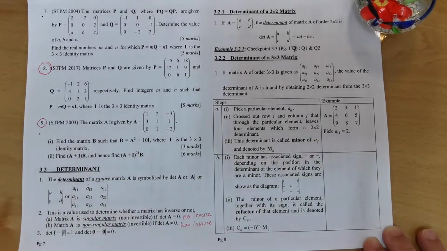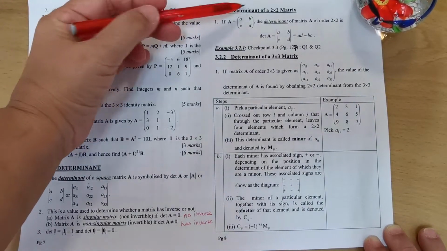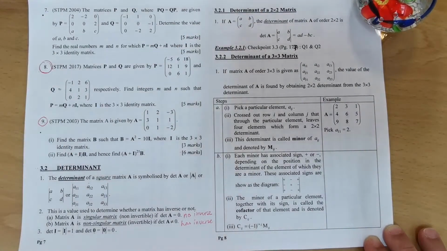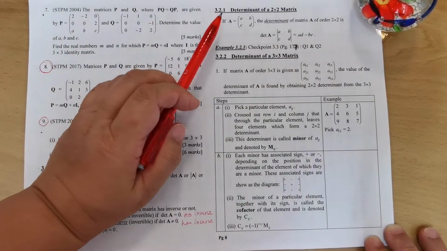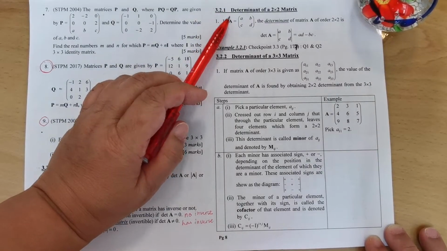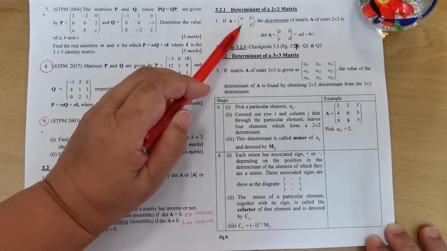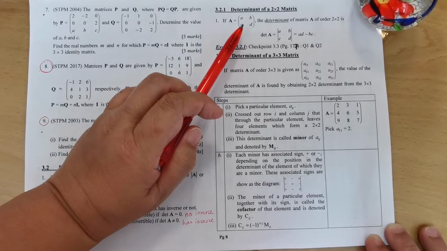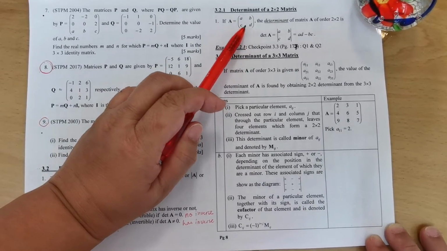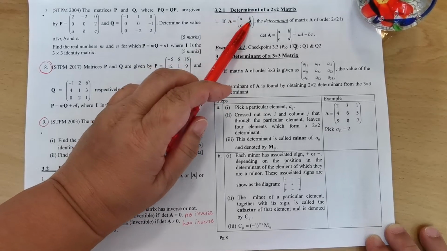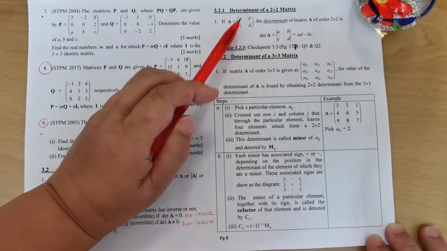Okay, so next, 3.2.1, we will see how we are going to calculate the determinant for a 2 by 2 matrix. A 2 by 2 matrix is easier, which you have learned in SPM. So let's say you are given a matrix A with elements a, b, c, d. The position of a, b, c, d is very important. It must be in this order: a here, b here, c here, and d here.